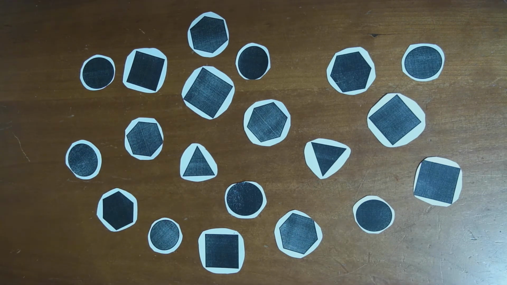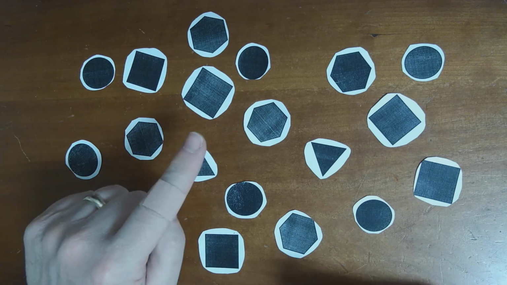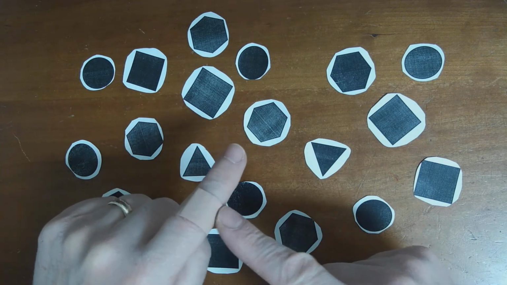No other triangles. So, oh, by the way, see, I put a Band-Aid on my finger.